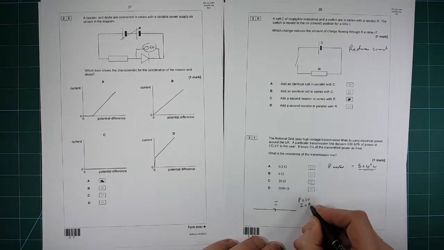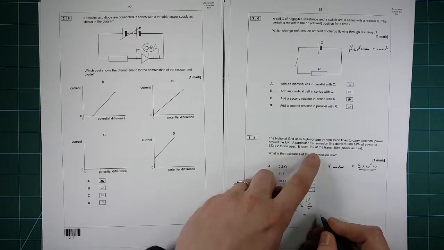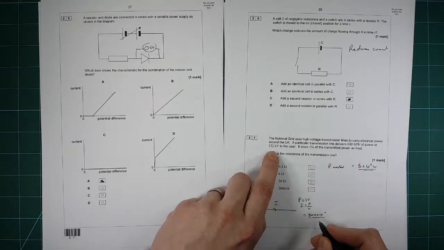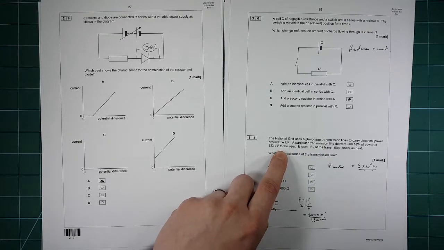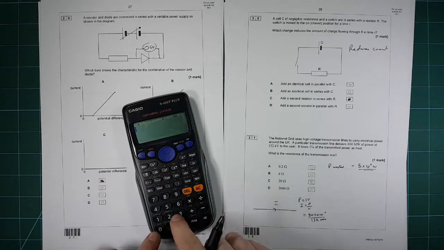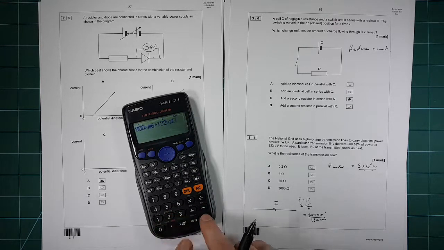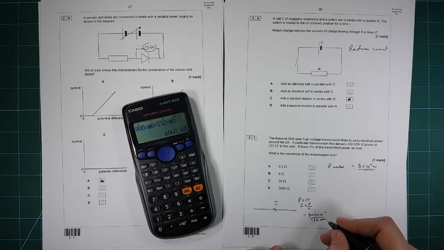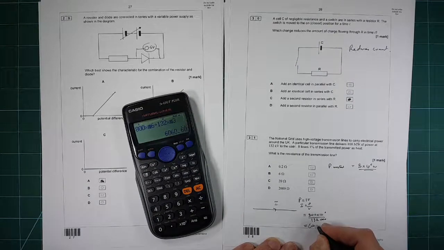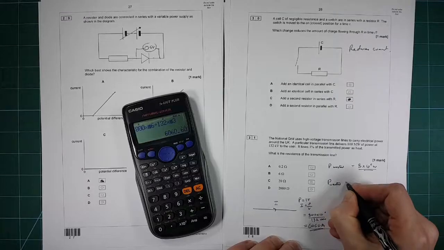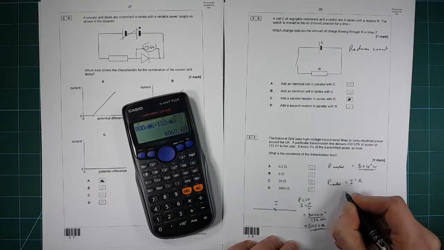So I is equal to P over V, which is equal to the total power delivered, 800 times 10 to the 6, divided by 132, and that's 1,000 because it's kilovolts there. So we've got 800 to the power 6 divided by 132 to the power 3 gives us a current of 6060 amps.